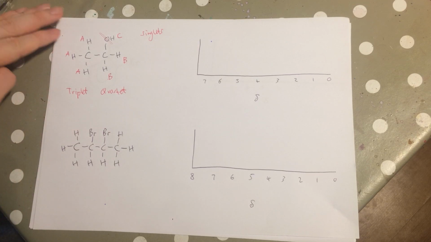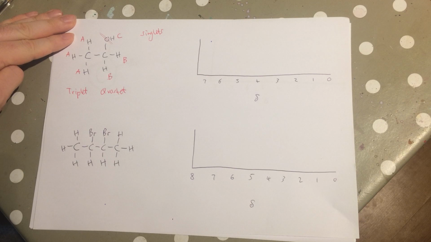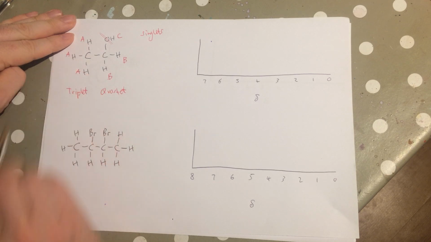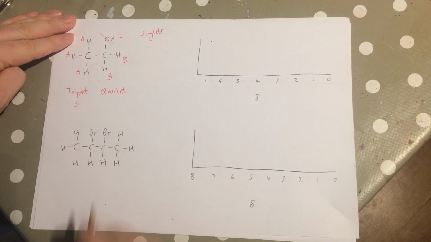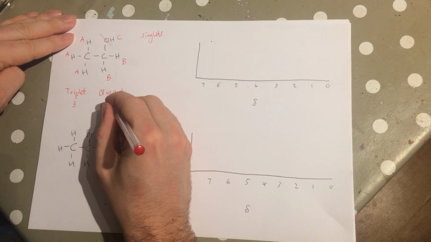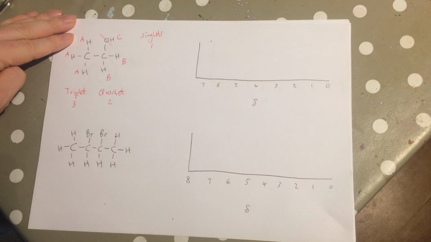In terms of my integration trace or relative peak area, that is the number of hydrogens in the environment. So environment A, I have three hydrogens, so they will have a relative peak area of 3. Environment B, I have 2, and I've just got one OH.